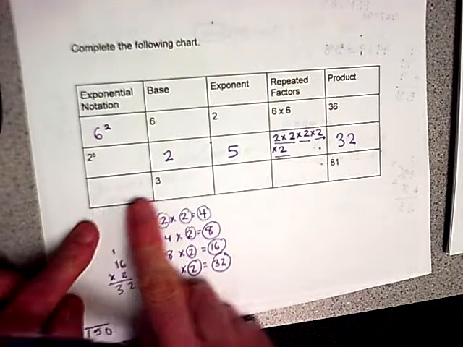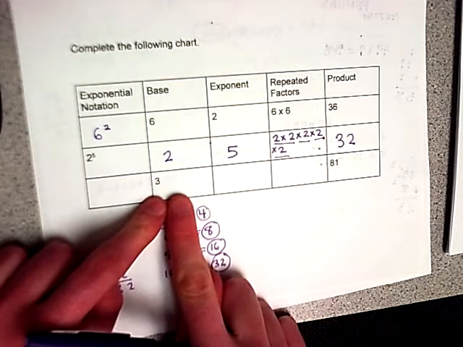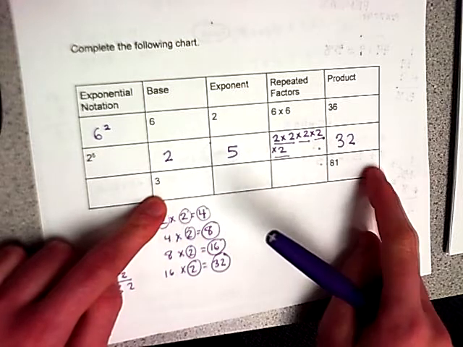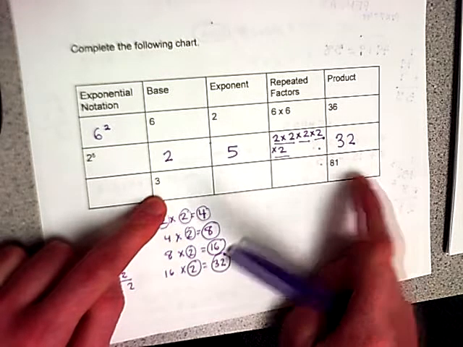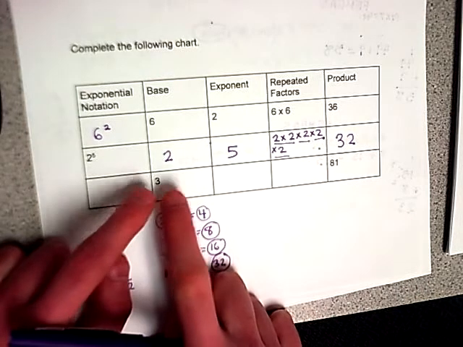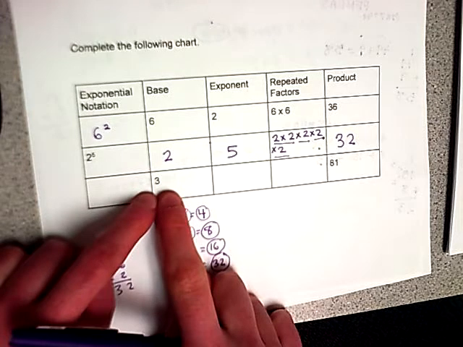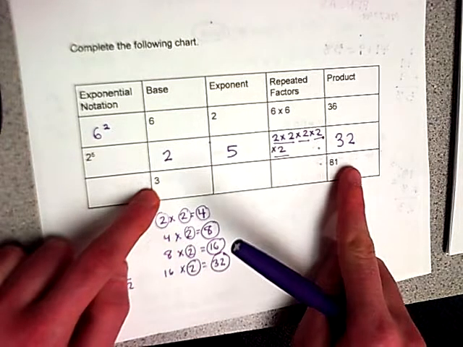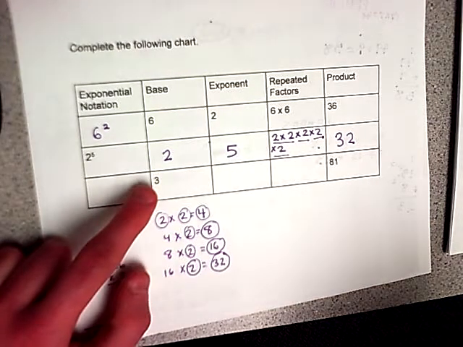Finally, let's look at our last one. Here, we're only given the base and the product or the answer. So what we need to do is we need to figure out how many times we have to multiply 3 to get our answer 81. So we really just have to keep multiplying until we get to 81.